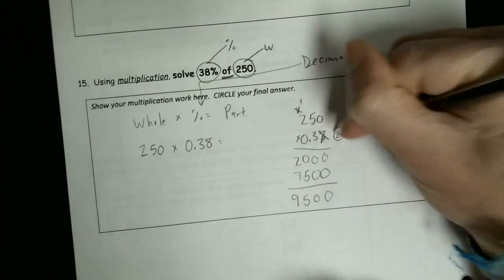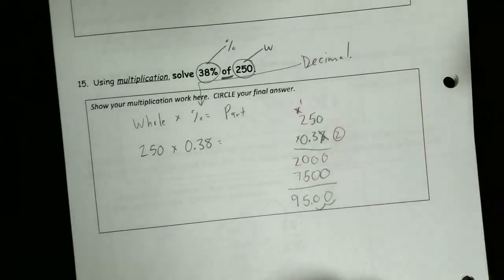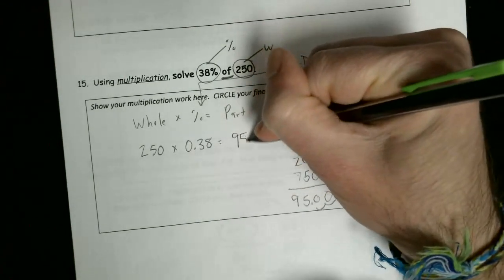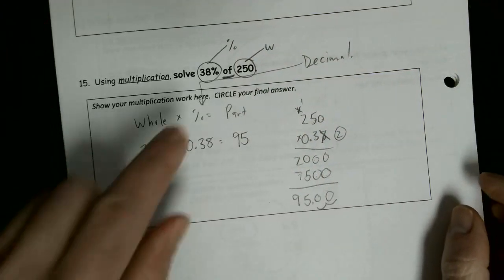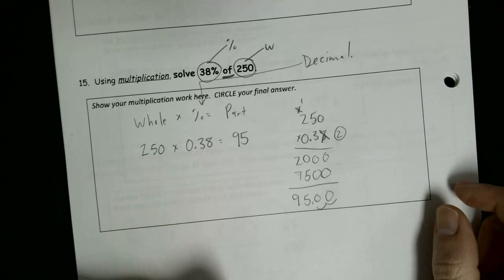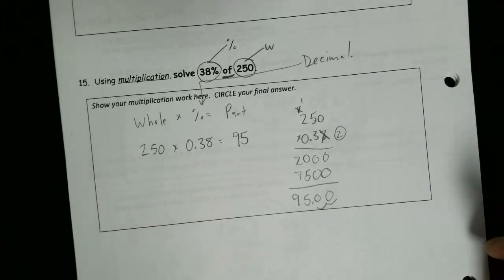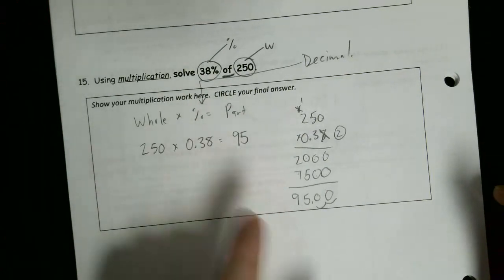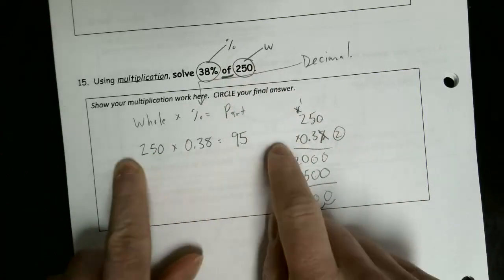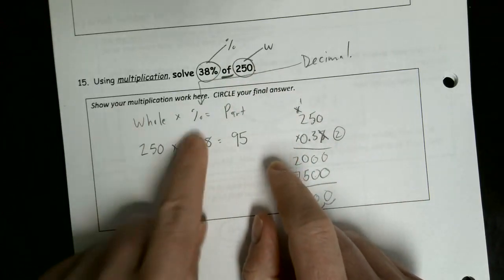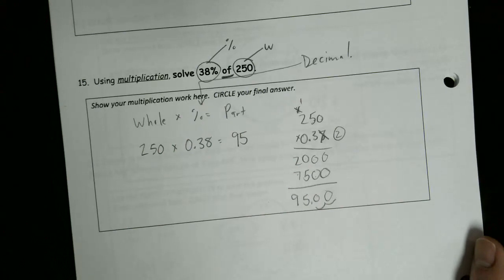Now, even if you did percent proportion for that, you'd still get 95. But you were able to use percent proportion because that 250 is pretty easy to work with. If you divide 38 and 100 by 2, you can get to 50, then get to 250. But this is another method you can use if you have the percent and the whole. So this might come up on the test for perhaps the last question. Whole times percent equals part. And there you have it.